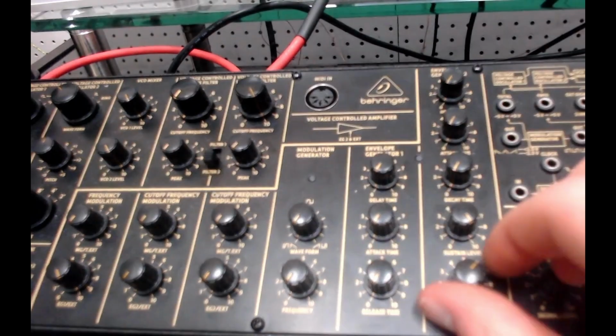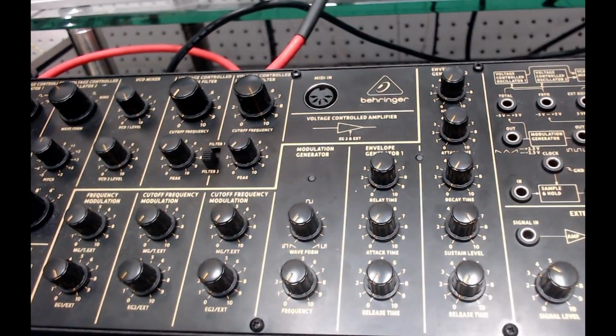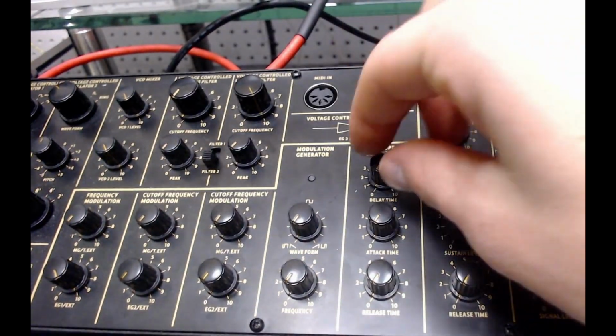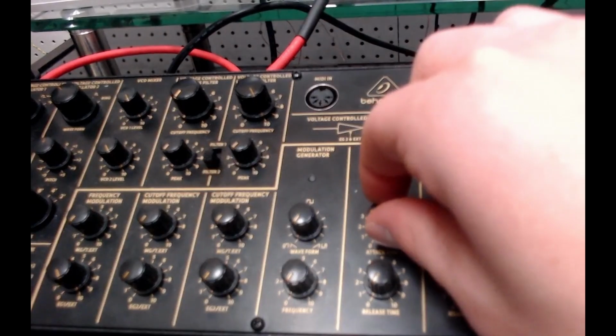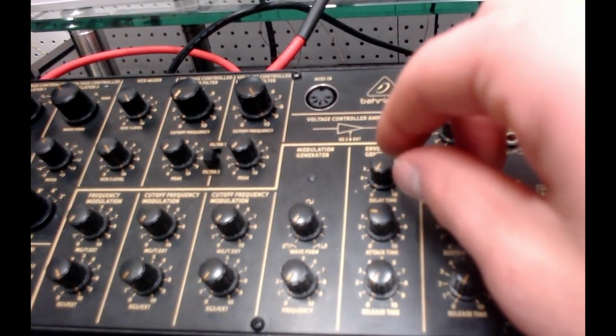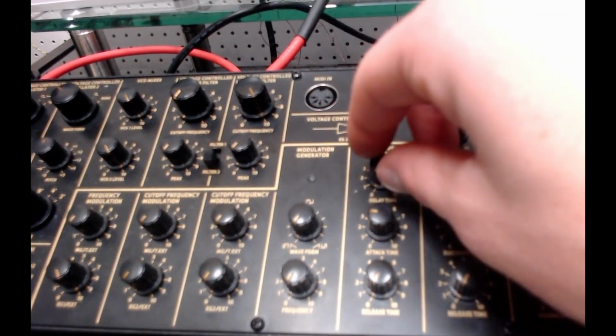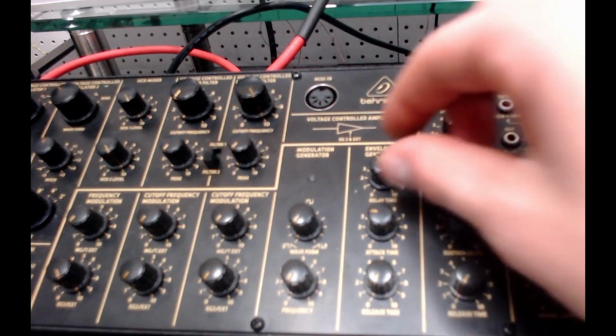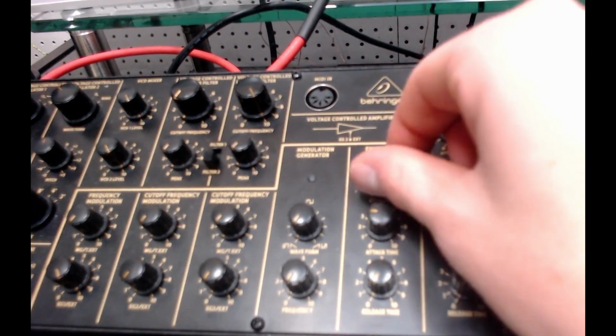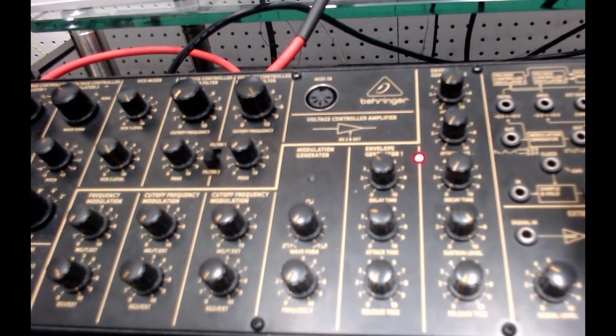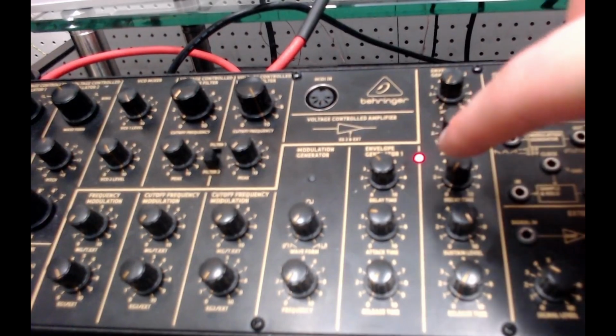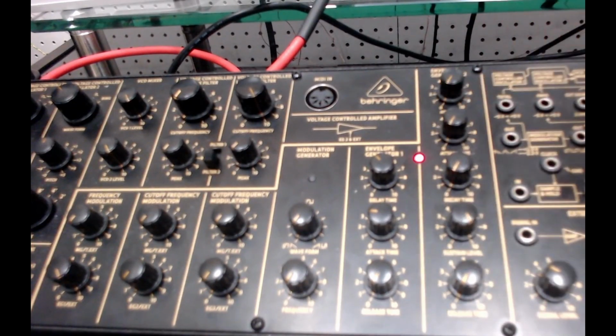And the final feature on envelope generator 1 is the delay time. That's the time between receiving input and the envelope actually triggering. So I'm going to crank it up a little bit. So the red light's going off and you're not hearing anything until about a second later.